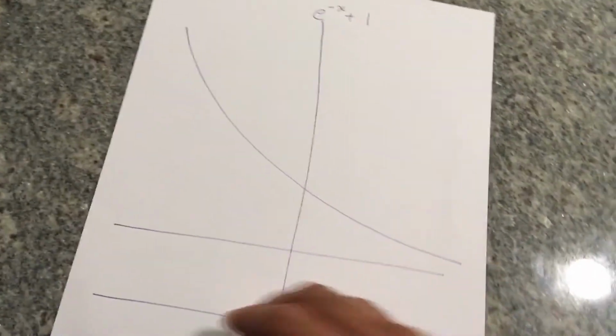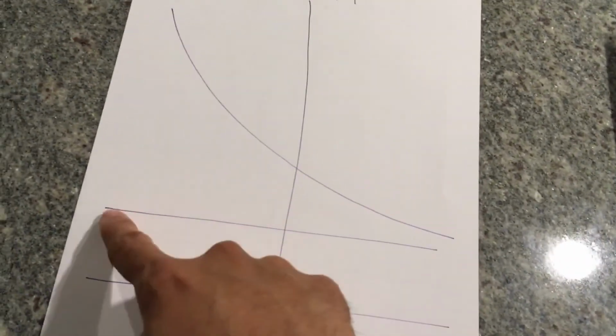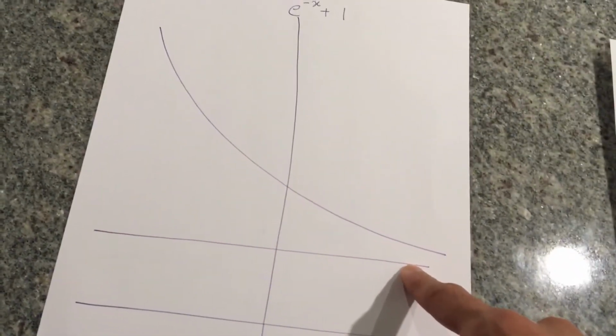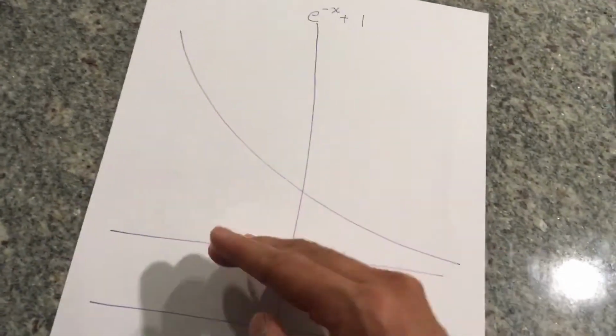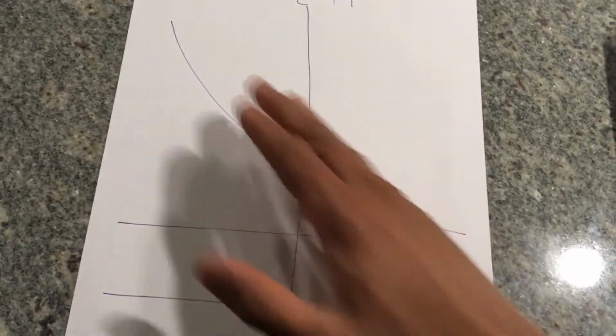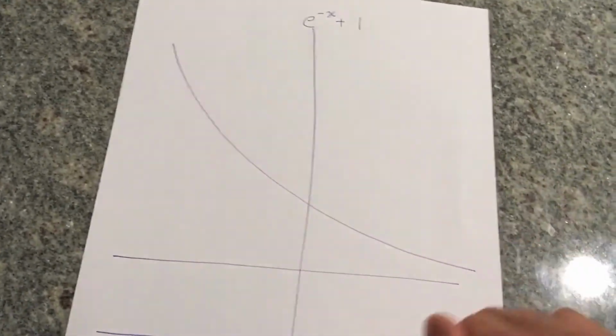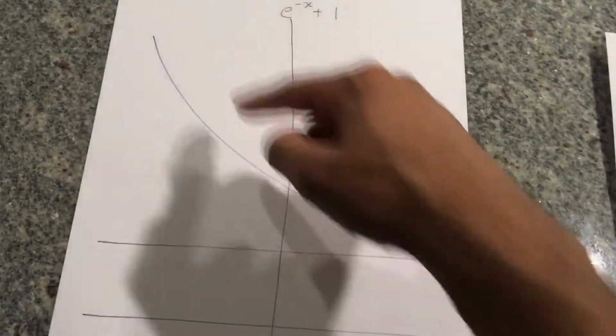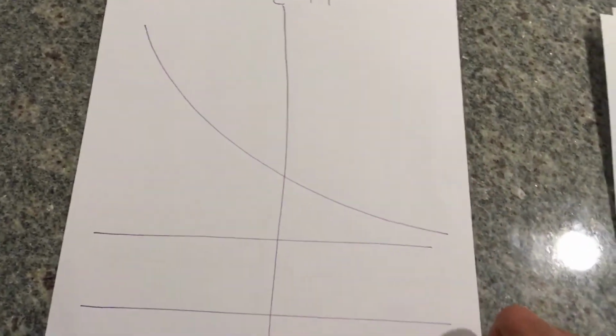And if you see, this becomes the x-axis, this becomes the y equal to 1 line, and this is on top of this. So it's as good as shifting the entire thing up by 1, adding 1 to each and every point of this curve.